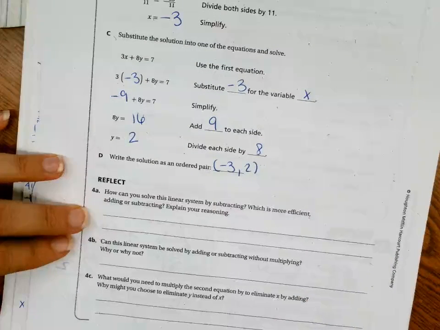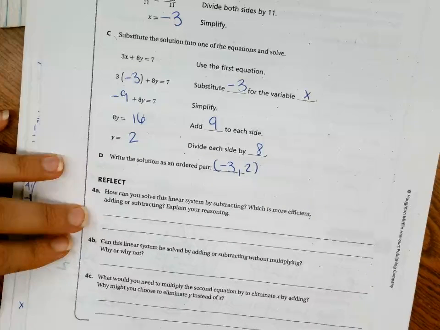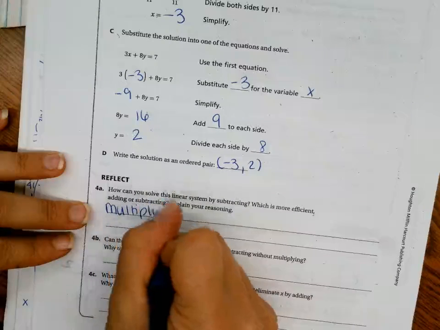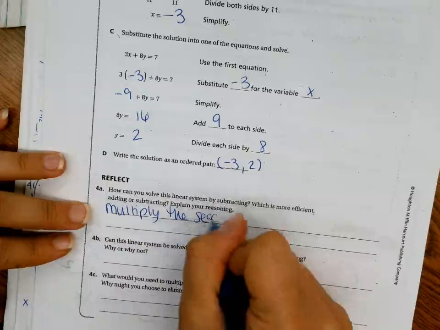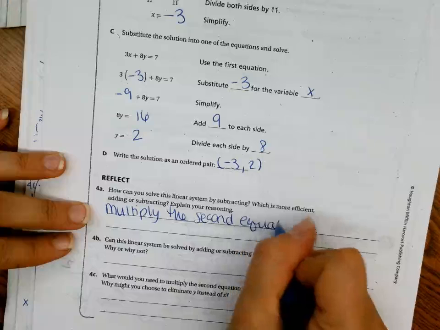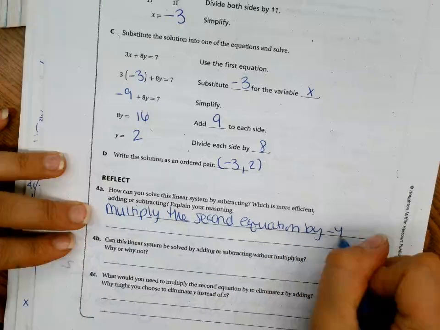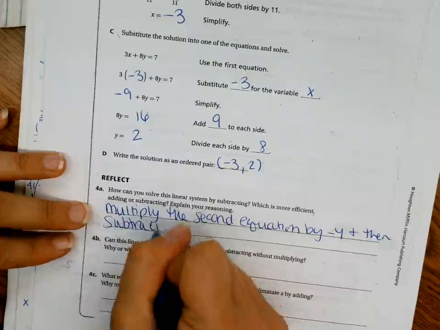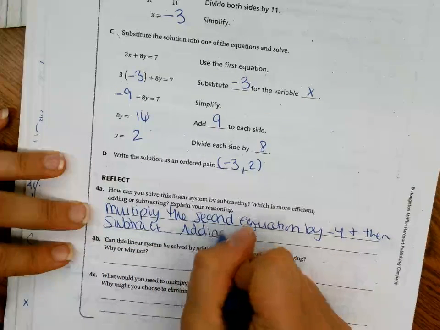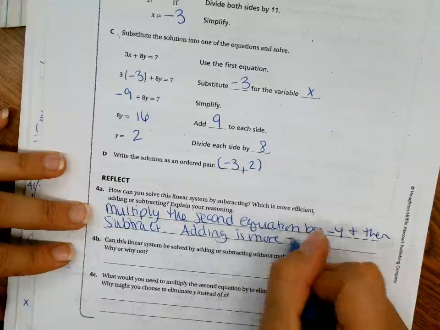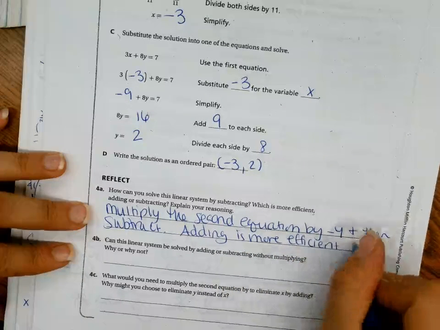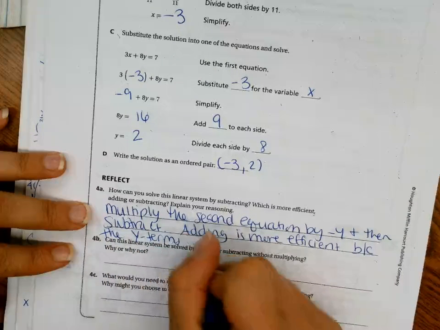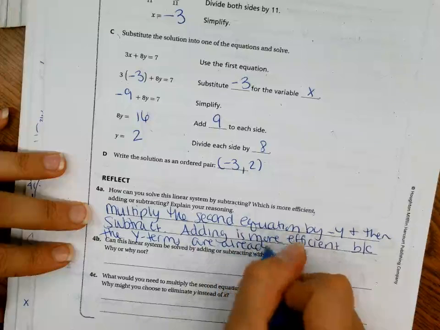How can you solve this linear system by subtracting? Which is more efficient, adding or subtracting? Explain your reasoning. So you could multiply the second equation by -4 and then subtract. Adding is more efficient because the y terms are already opposite signs.